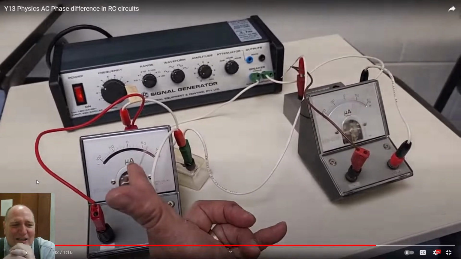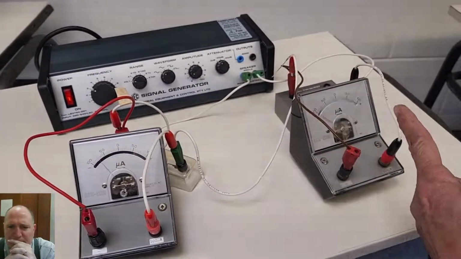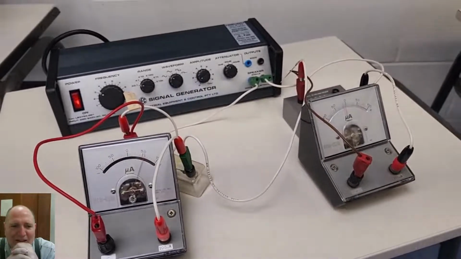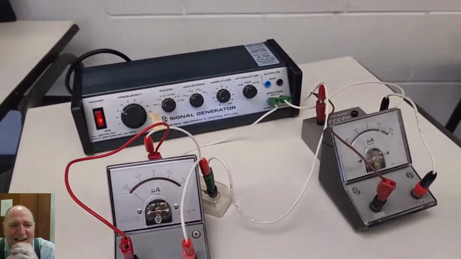So voltage across the capacitor lags voltage across the resistor by 90 degrees, which is a quarter of a cycle, or pi by 2. Yeah. Excellent. And that's it.